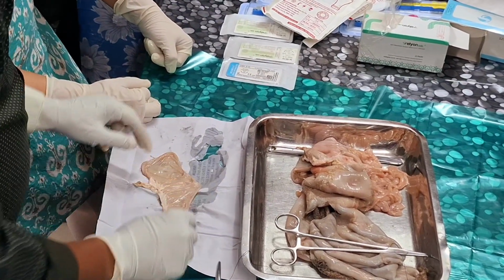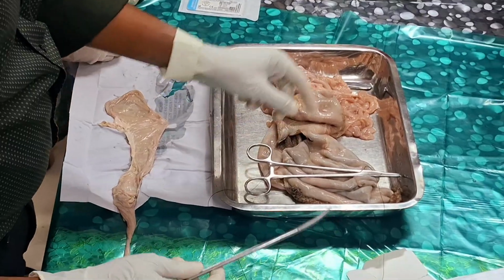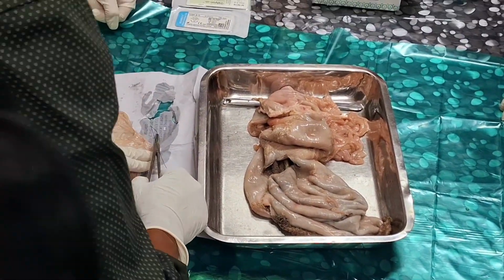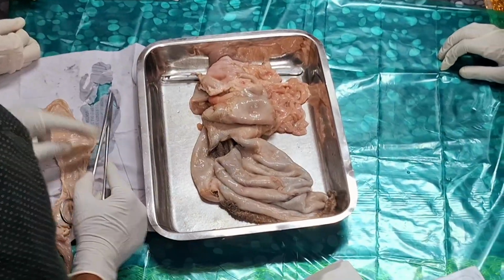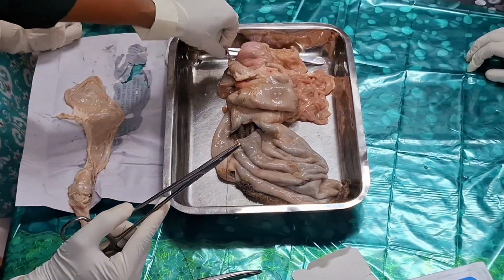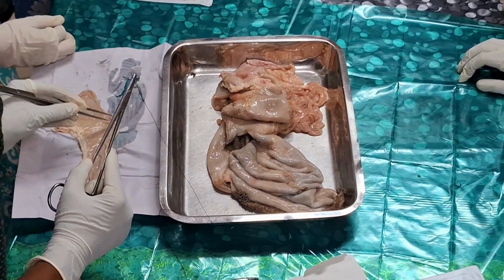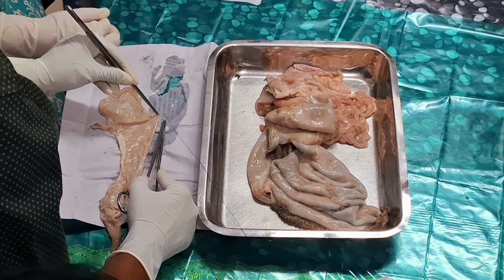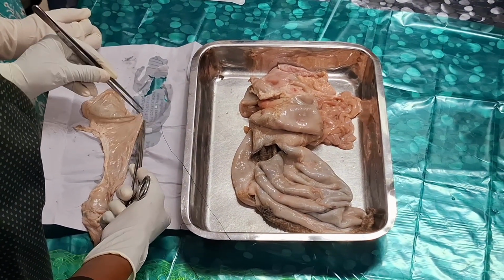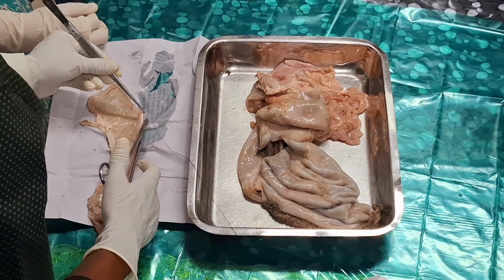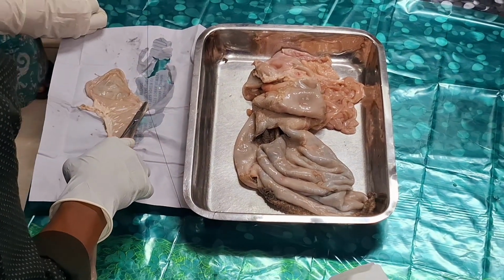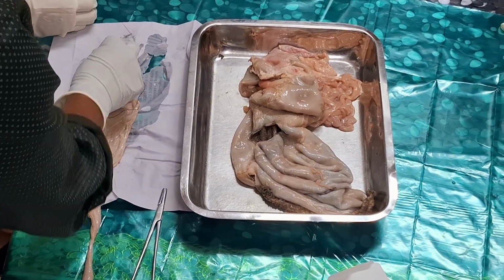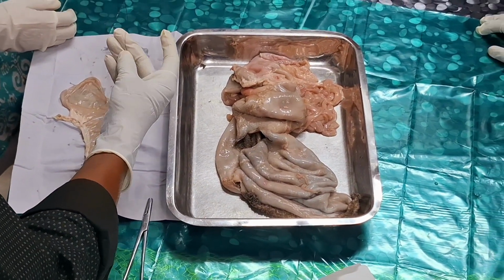Then you have to take stay sutures, as I told you. Stay sutures, about 5 millimeters away from the actual sutures. We'll apply them on all the sutures.